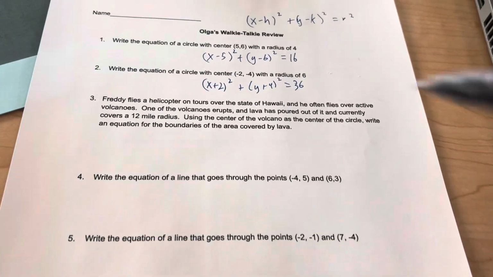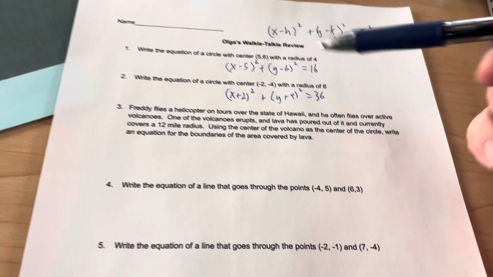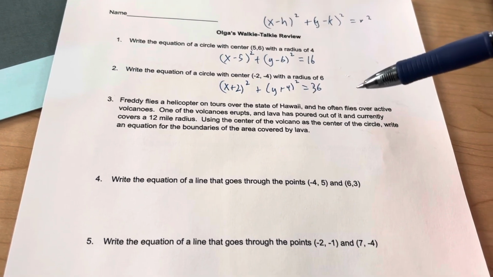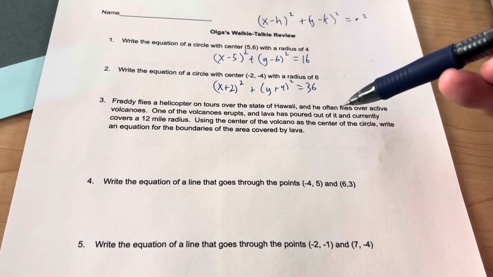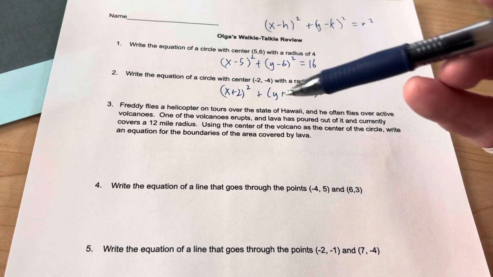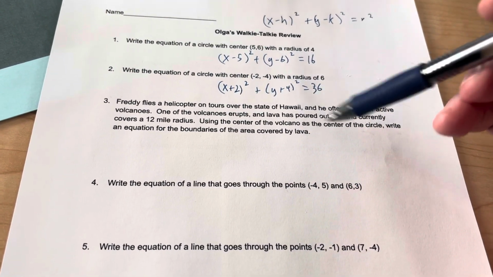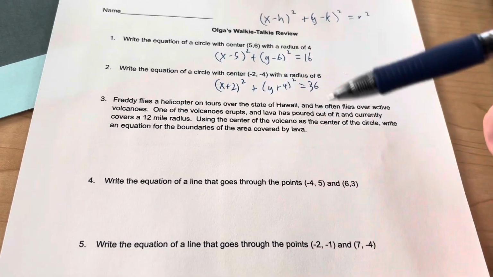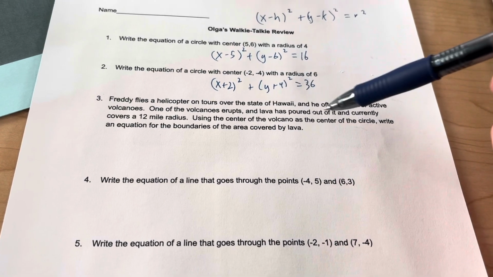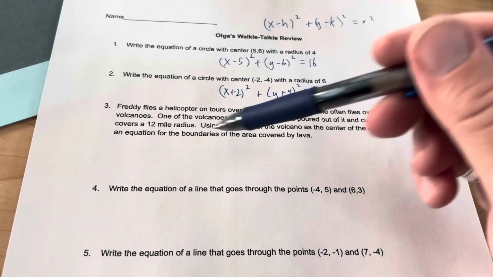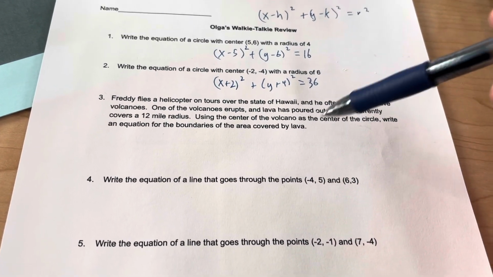Number 3, and this is going to be closer to what you see on the actual performance task. Freddie flies helicopters on tours over the state of Hawaii. He often flies over active volcanoes. One of the volcanoes erupts and lava has poured out of it and currently covers a 12-mile radius. Using the center of the volcano as the center of the circle, write an equation for the boundaries of the area covered by the lava.